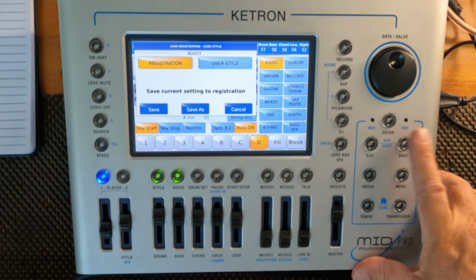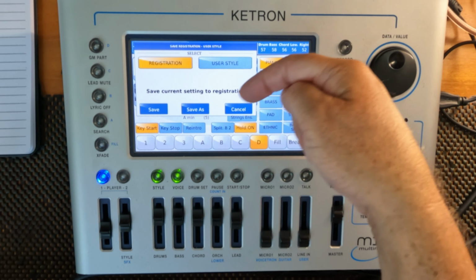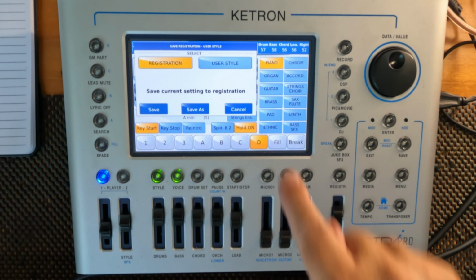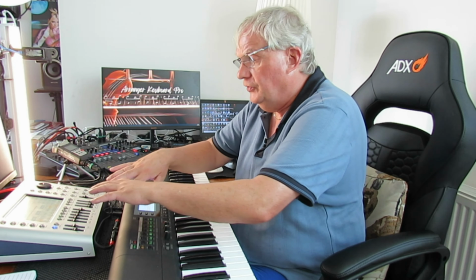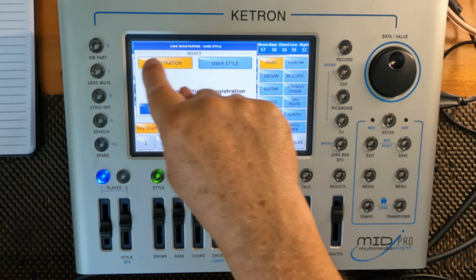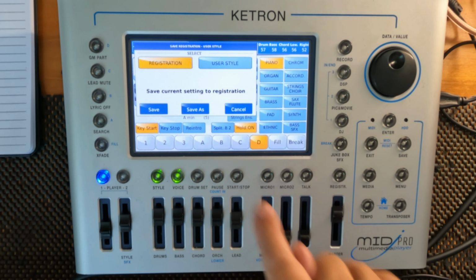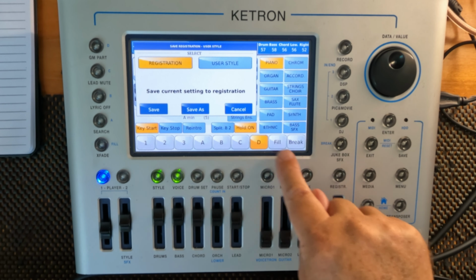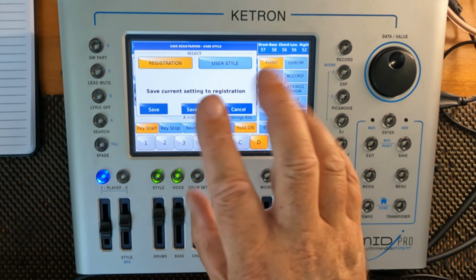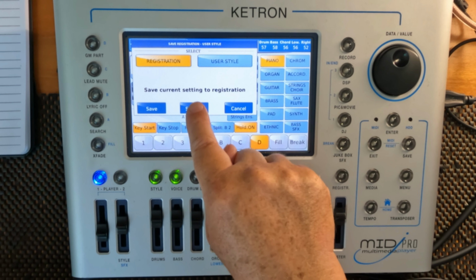So when you press save here, it will give you options. If you're just saving a style, you could save a user style, but that's not what we're doing. We're making a registration so that we can recall the whole status of our keyboard as it is now. So you select registration here, and then I'm going to use save as, because this is very important, so that you make sure you don't overwrite any of the previous programming that you have done. So we're going to go save as.